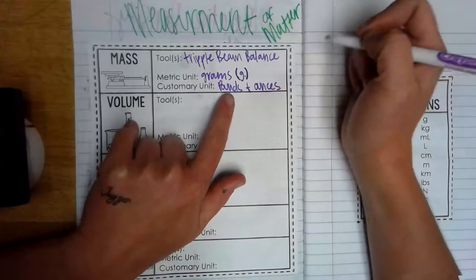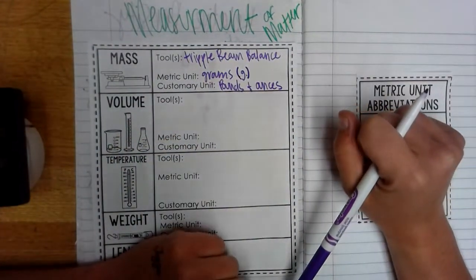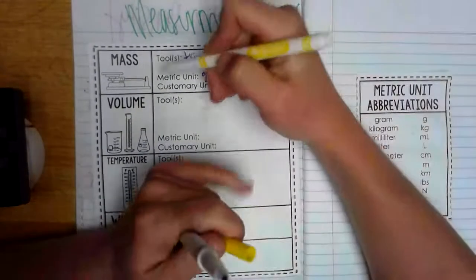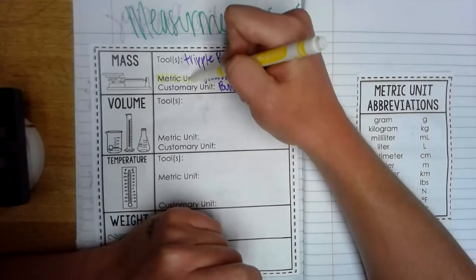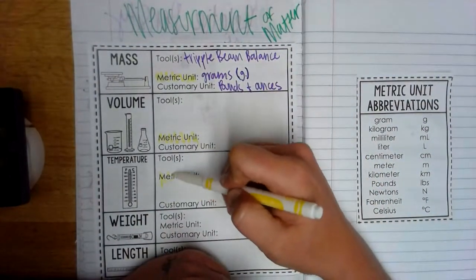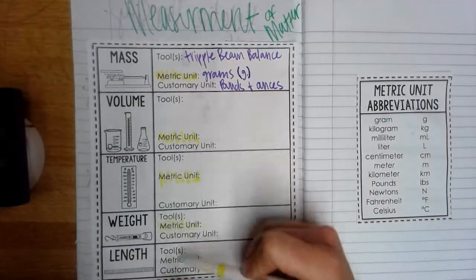Pounds would be LBS, and then ounces are going to be OZ. But remember, we want to always use our metric units, because in science we use metric. I'm going to go ahead and highlight these so we remember.